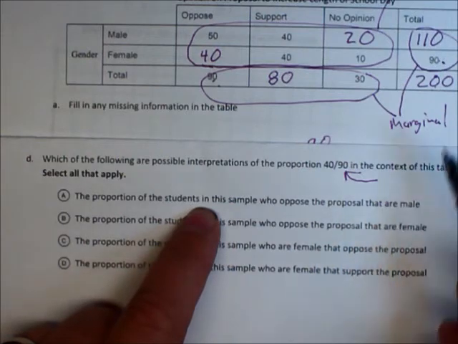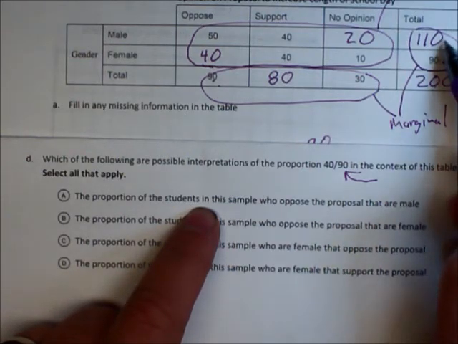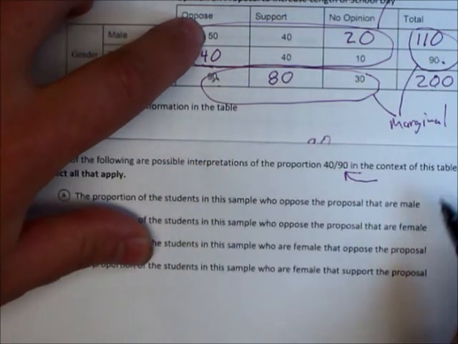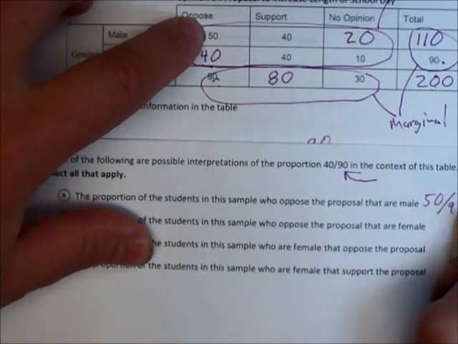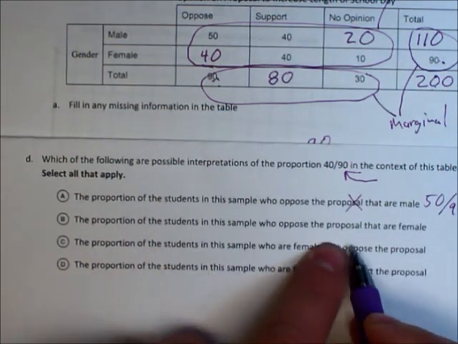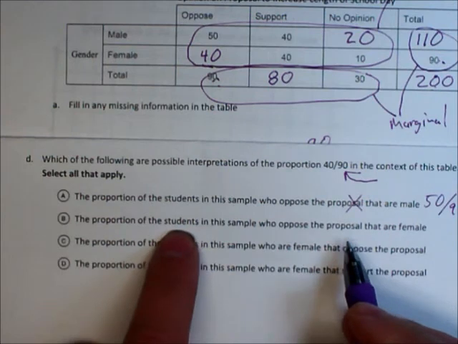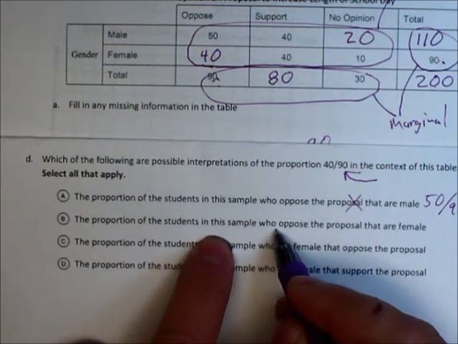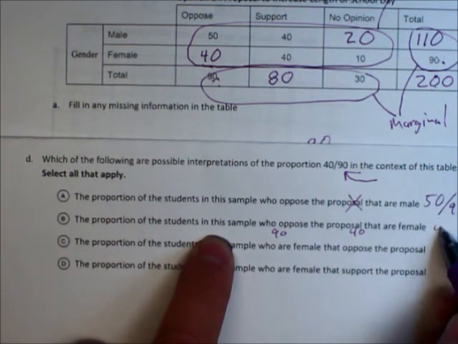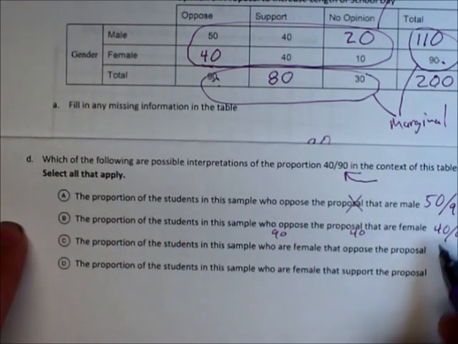So the proportion of the students in the sample who oppose the proposal that are male. Well, that's really oppose the proposal. That's 90, and the proportion that are male, that would be 50 out of 90, which doesn't match here, so that one can't be. Proportion of the students who oppose the proposal that are female. So students who oppose the proposal, that's 90, and female, that's 40. So this would be 40 out of 90. This is a possible interpretation.